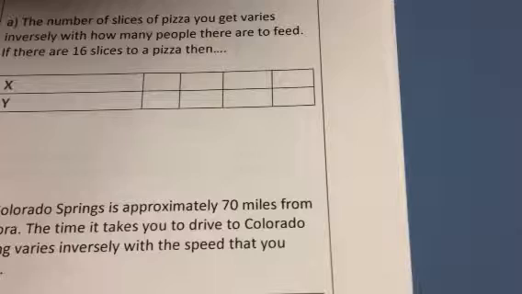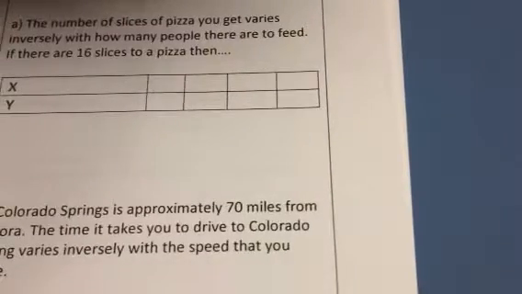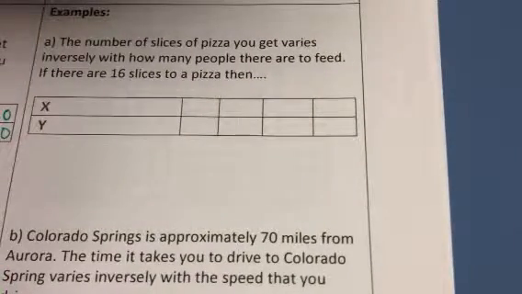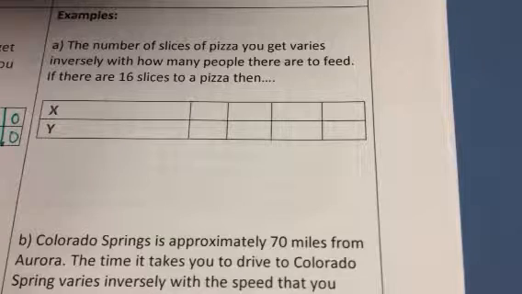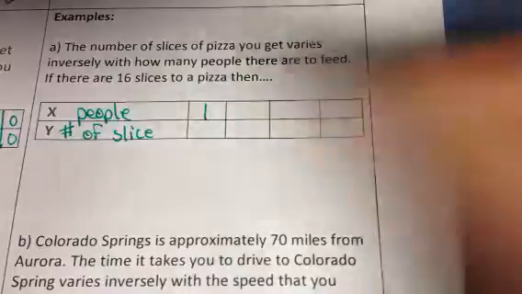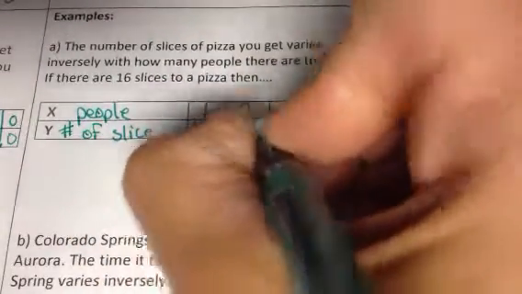So the number of slices of pizza you get varies inversely with how many people there are to feed. So if there are 16 slices to a pizza, then, so first, what's x and what's y? Well, this is all about how many slices of pizza a person gets. So the number of slices you get, that depends on how many people there are. So for instance, if there's only one person, that person gets all 16 slices. If there are 2 people, then each person gets 8.